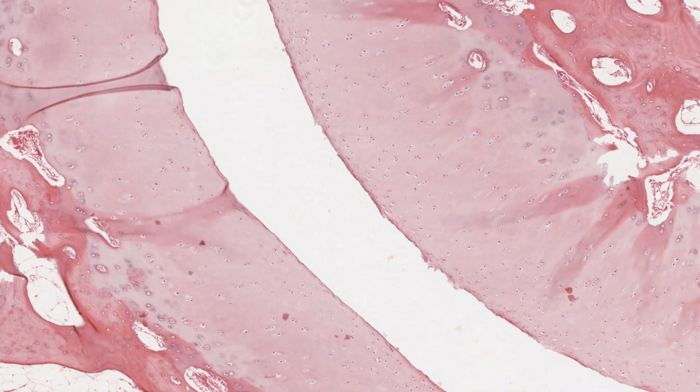An intermediate or transitional zone is below the superficial zone and contains more spherical chondrocytes distributed throughout the matrix. In the deeper or radial zone, spherical and smaller chondrocytes are arranged in short columns perpendicular to the articulating surface.